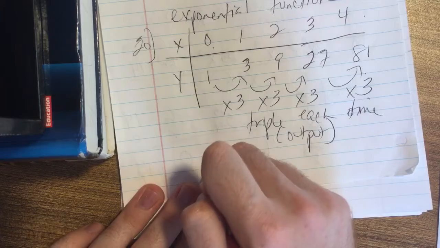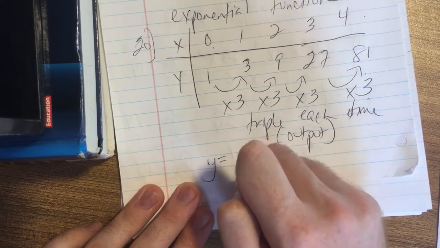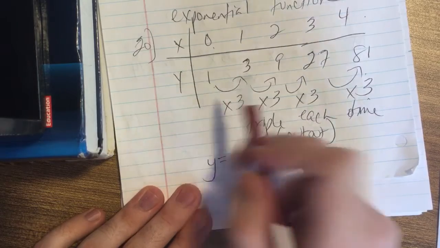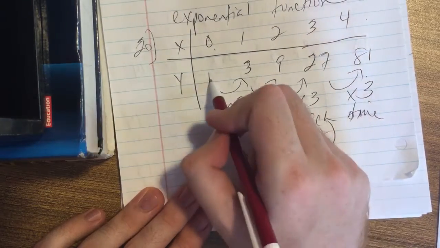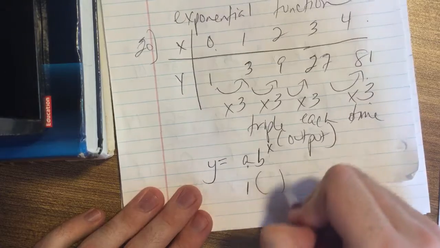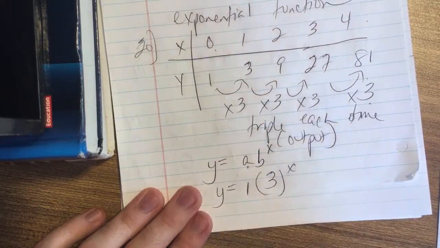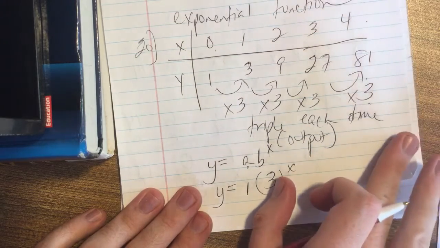And all exponential functions can be written in the form y equals a times b to the x. A would be your initial value, which was a 1, so I'm going to put a 1 there. That's the initial output value. And then the b would be 3, since you're tripling each time, and raise that to the x power, which is the same as saying 3 to the x power. Choice B.